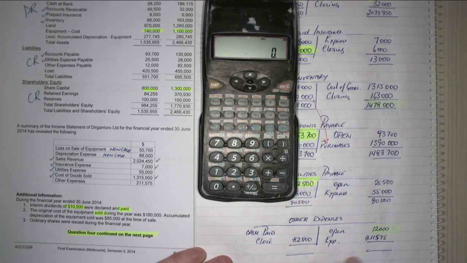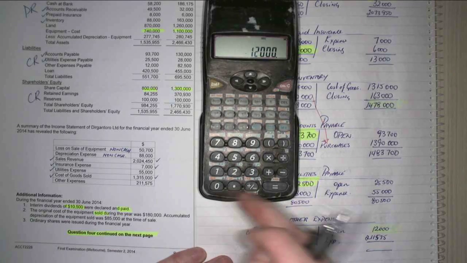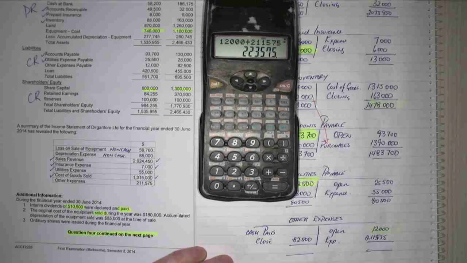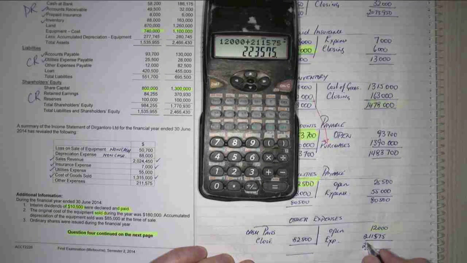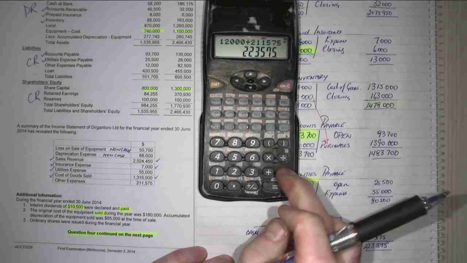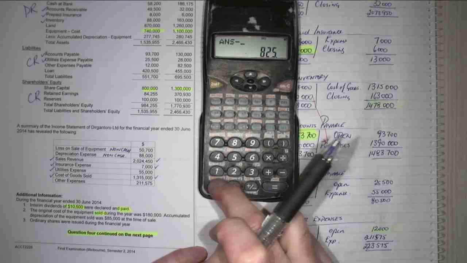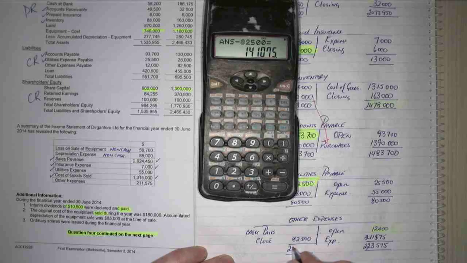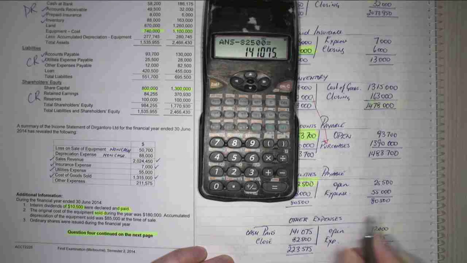So, got 12,000 plus 211. Now we're taking out 82,500. 2, 3, 5, 75. So my cash paid is 141,075.